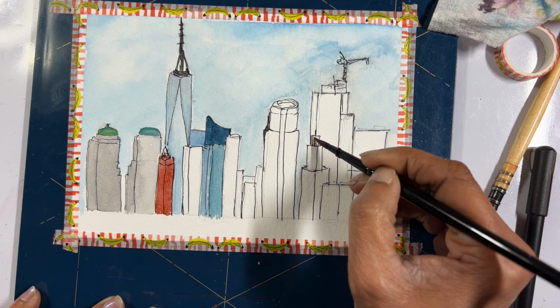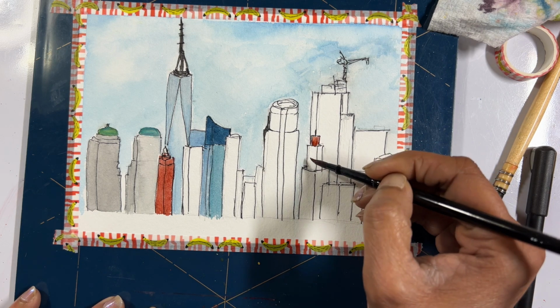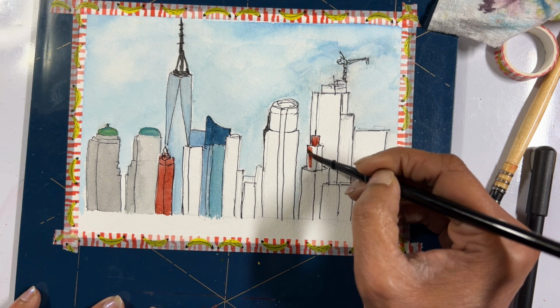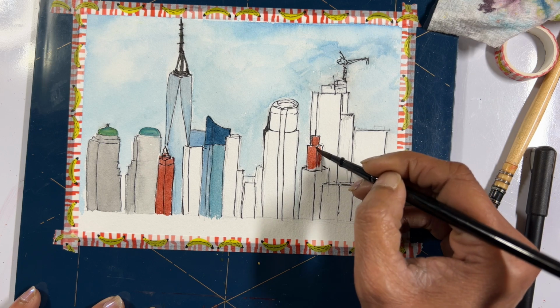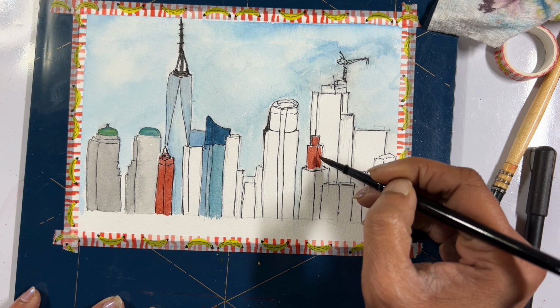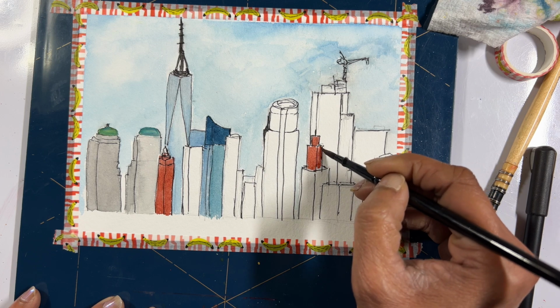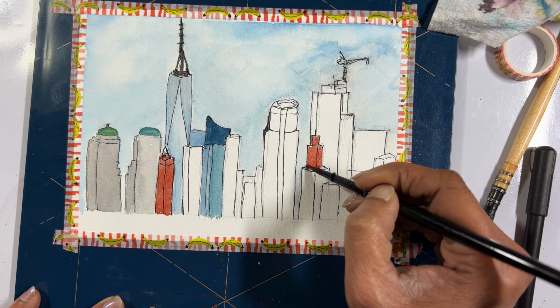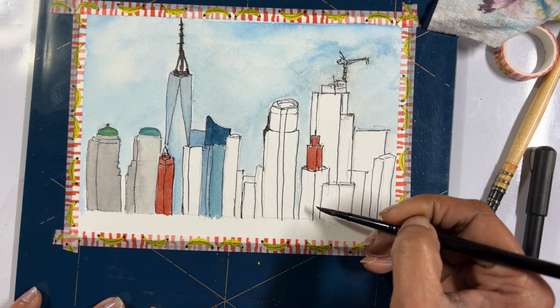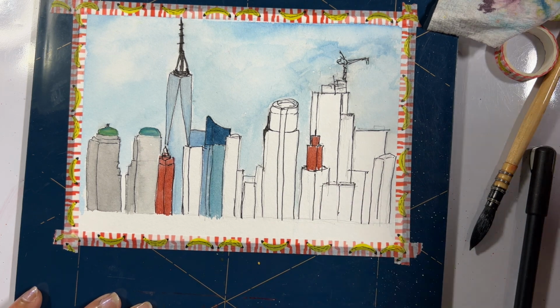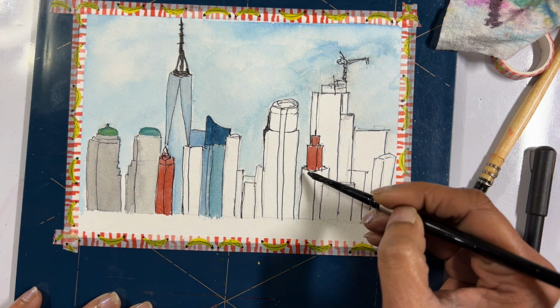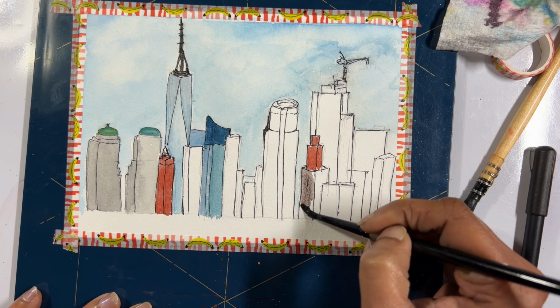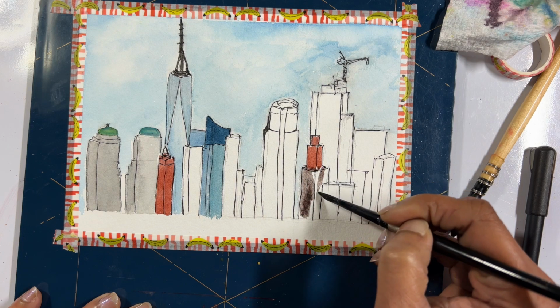Okay, this building is also brown, so because I already have that color, I'm just going to paint this. And there's a building in front of it that is darker gray, so I'm just going to use darker gray to paint this.